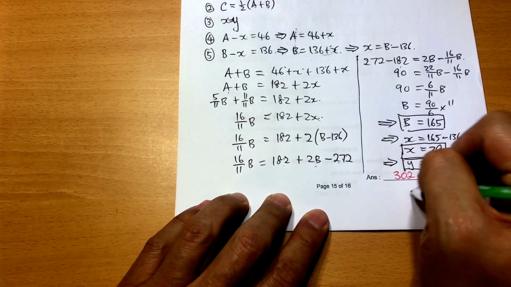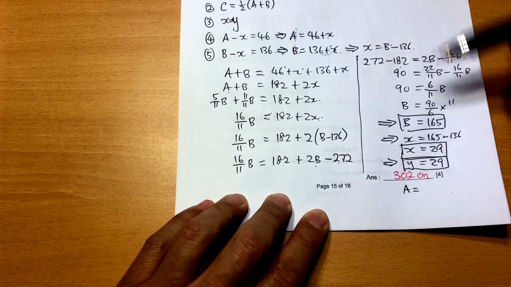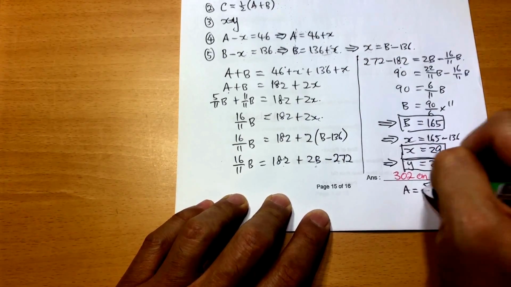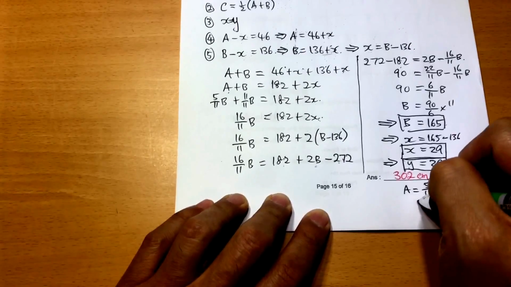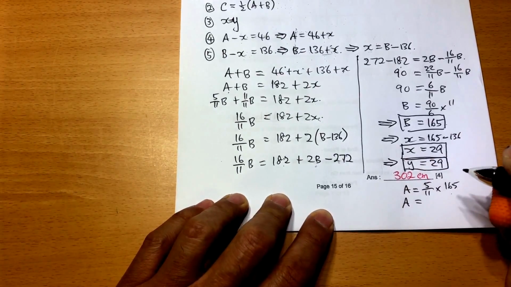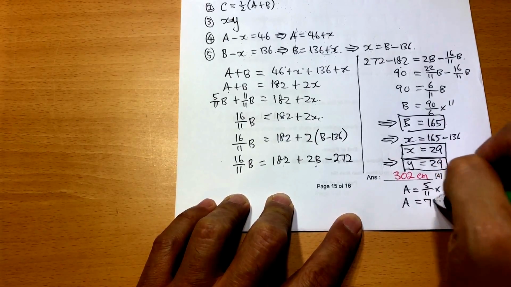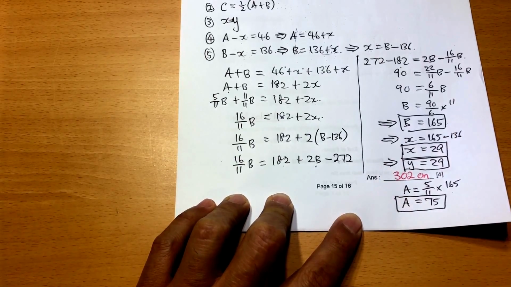So let's see what A is. A is equal to, well, we know what B is, so 5/11 B. Alright? 5/11 times B is 165. So A is equal to, quick calculator check here, 75. And that's also what we need.